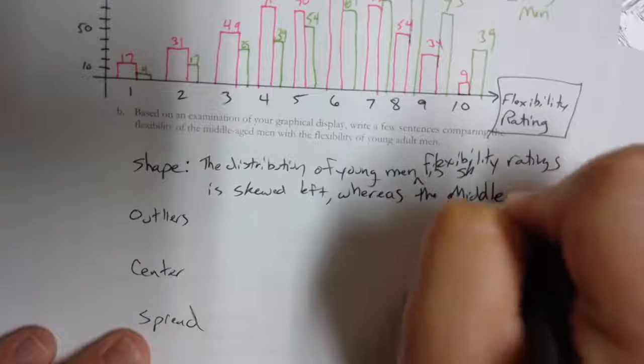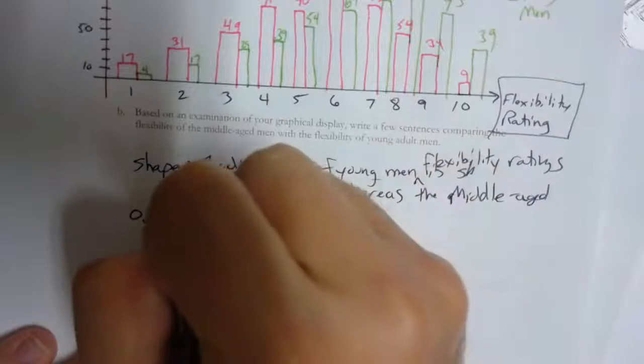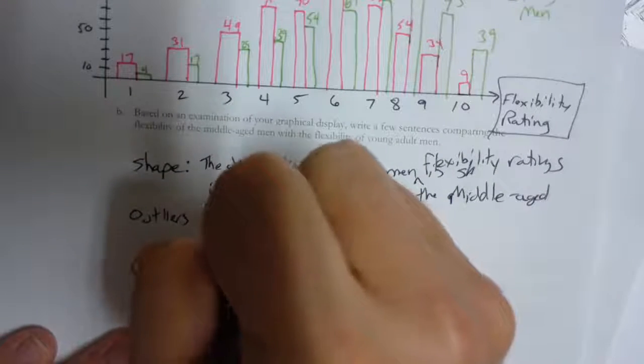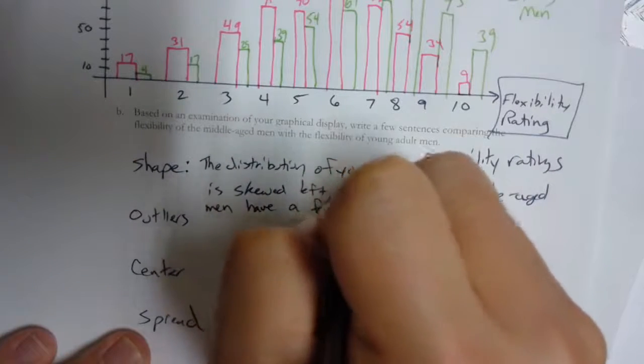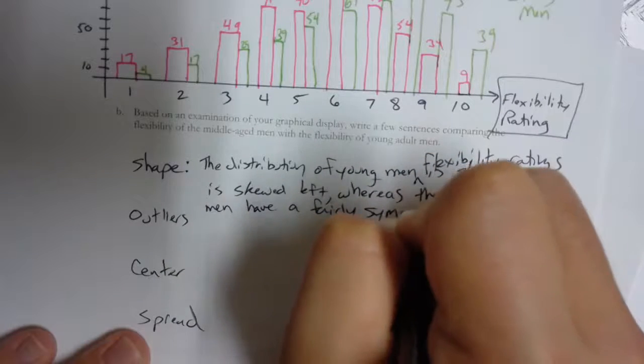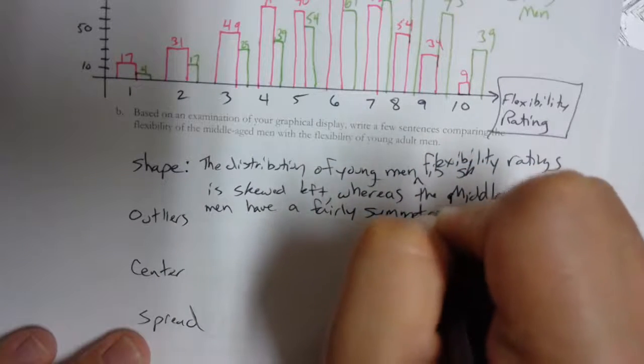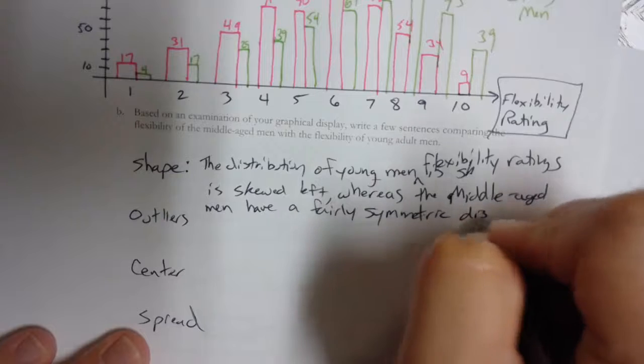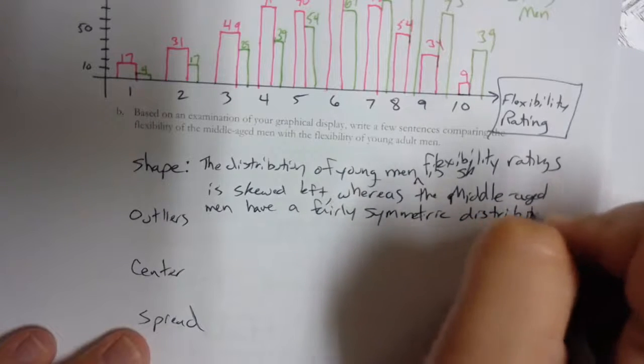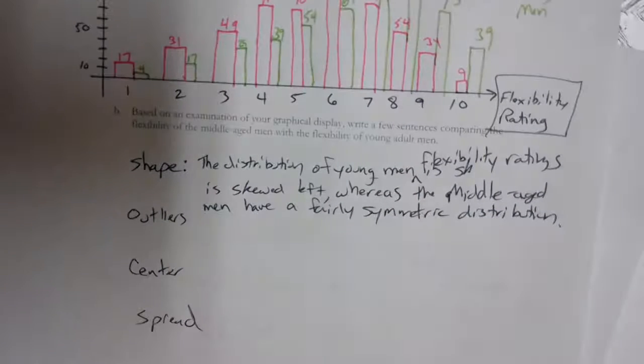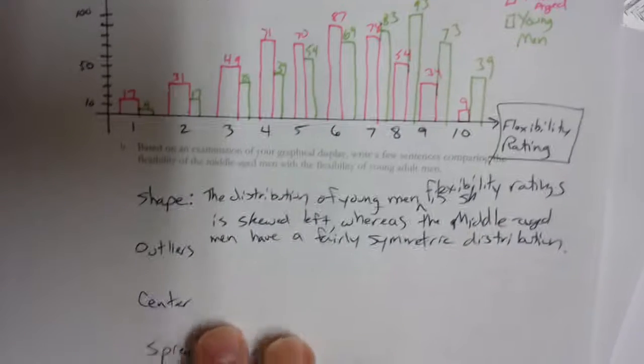Middle-aged men have a fairly symmetric distribution. Alright, so that takes care of shape.